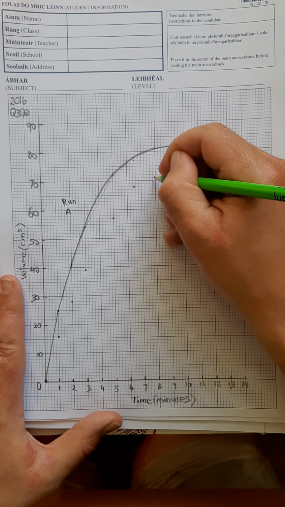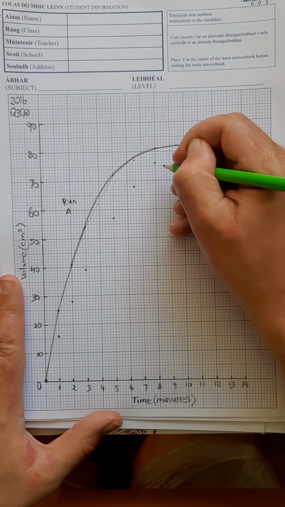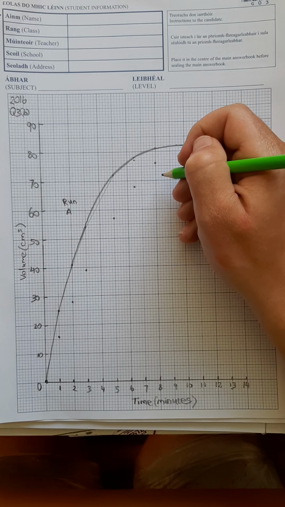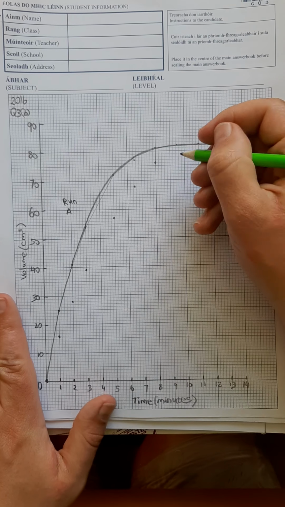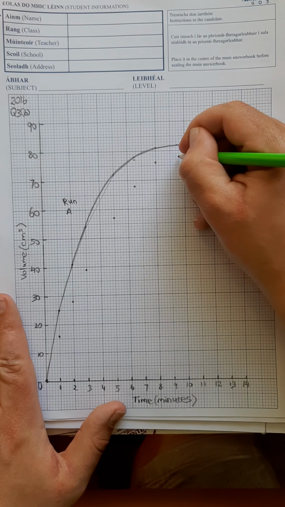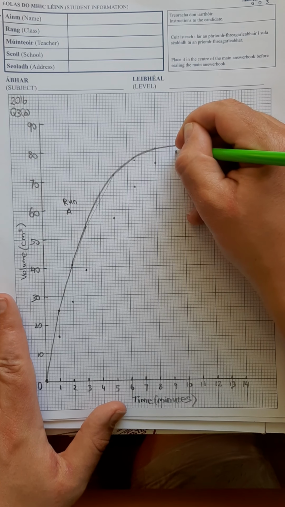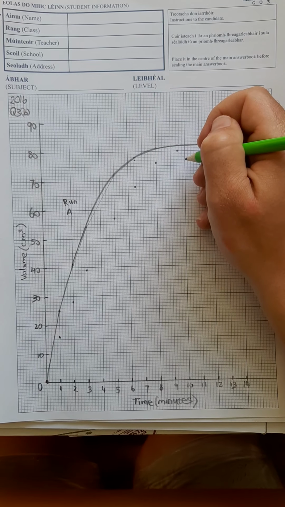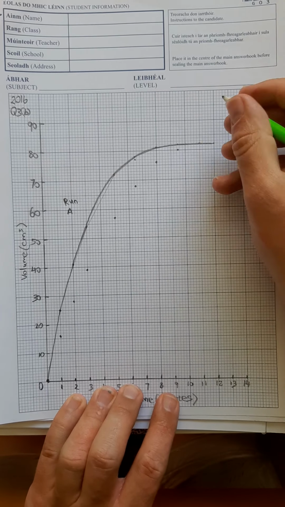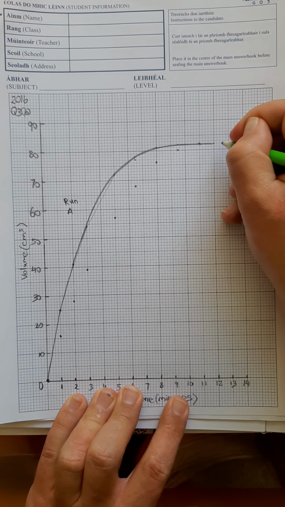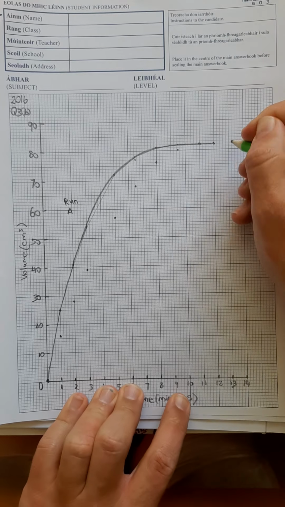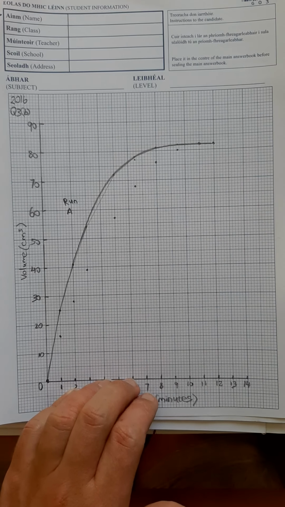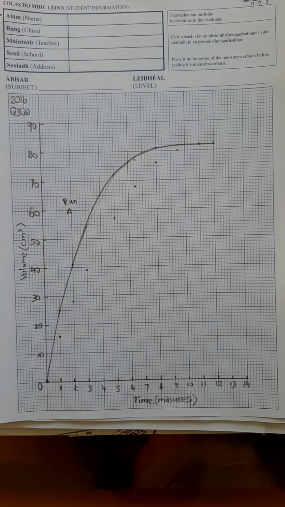And we have 9.5 and 80. And we have 11 and 82. And then we have 12 and 82. So the two last points are exactly the same as they were in run A.